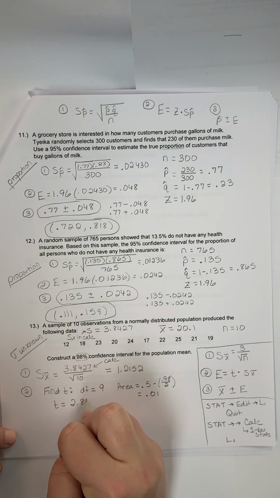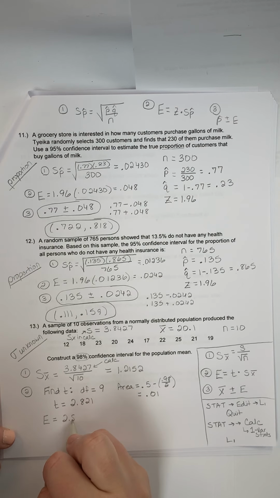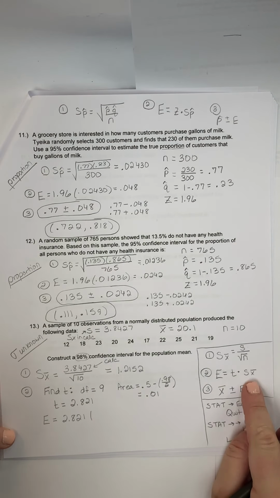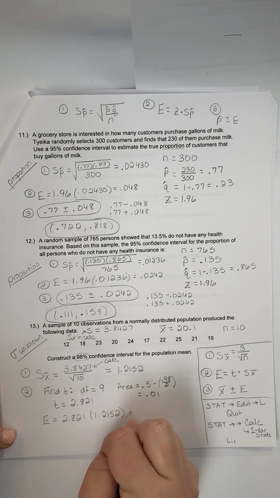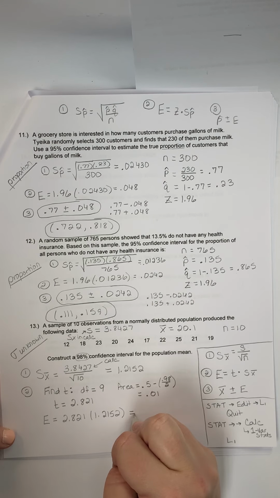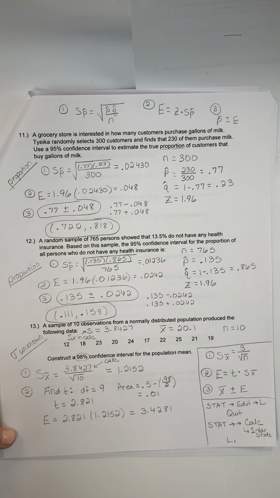This has a lot of hidden steps in it. Now we can find E. E is going to be 2.821 times S of X bar, 1.2152. Multiply that together, I get 3.4281. Okay.